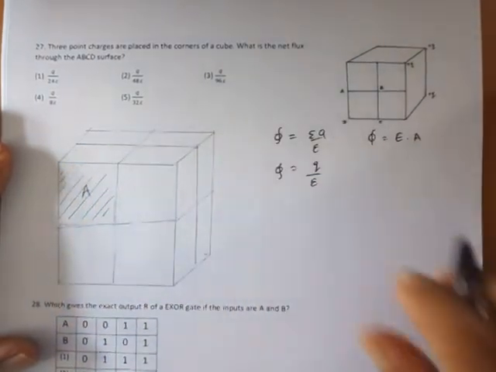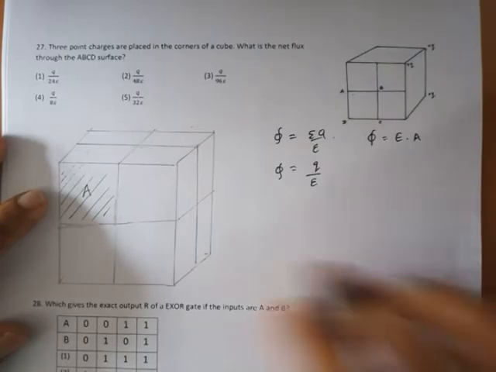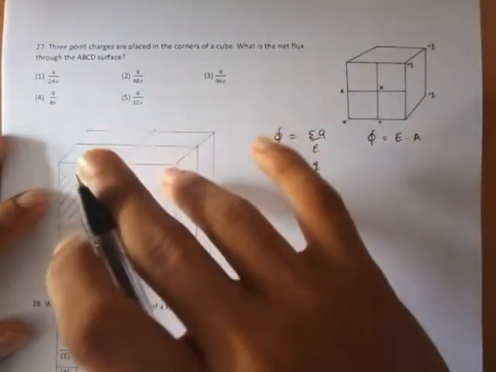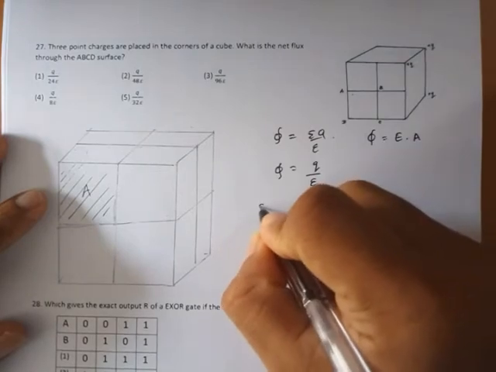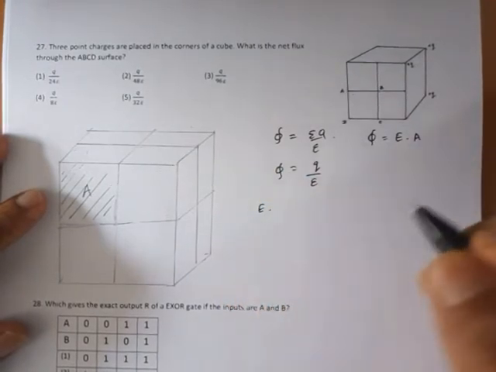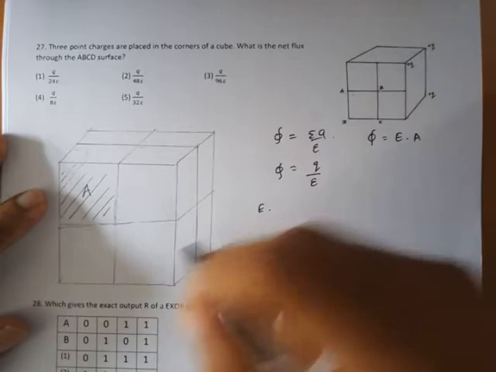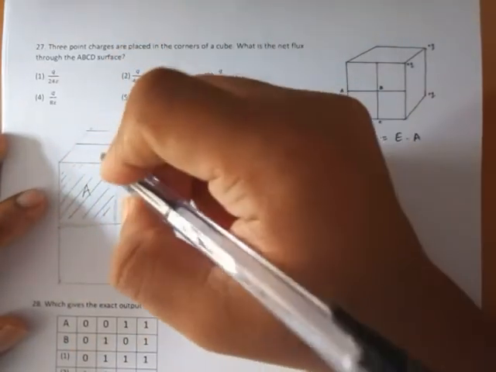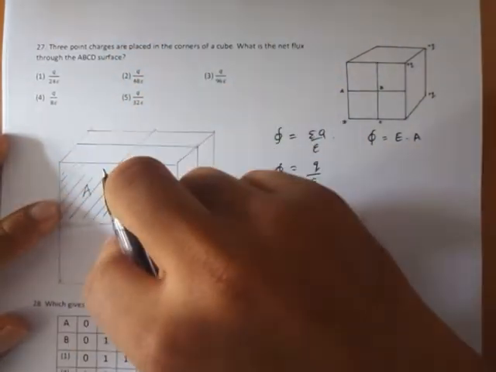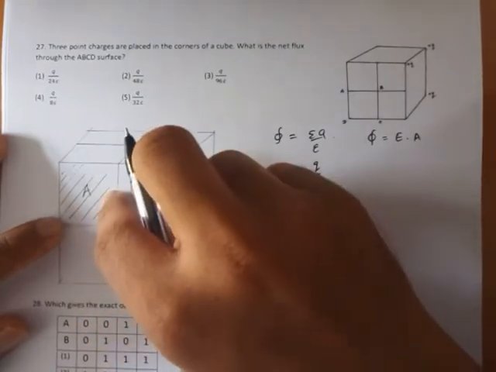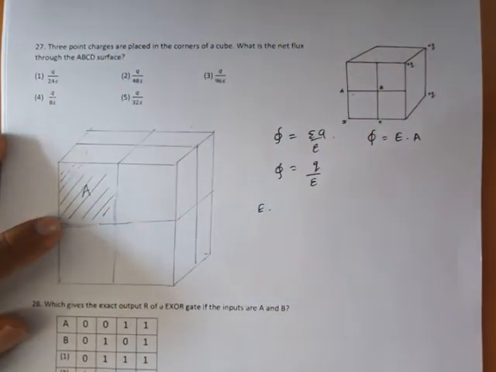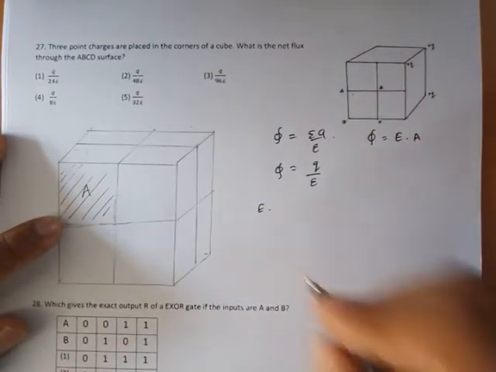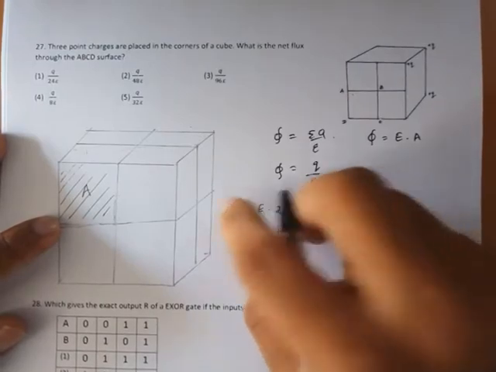Now we want to find the net flux going through this cube. So I can write the net flux as E times the whole area. Here one side is 4a, and we have 6 faces of a cube, so the total area is 4 into 6, 24a. So this is the net flux.